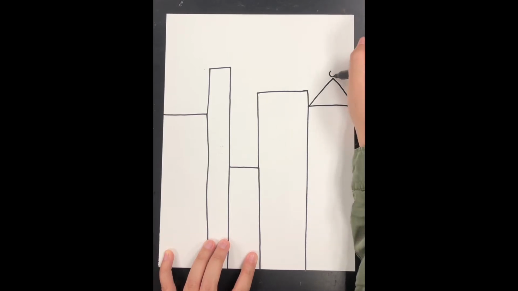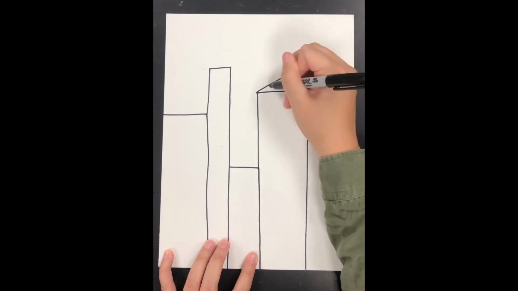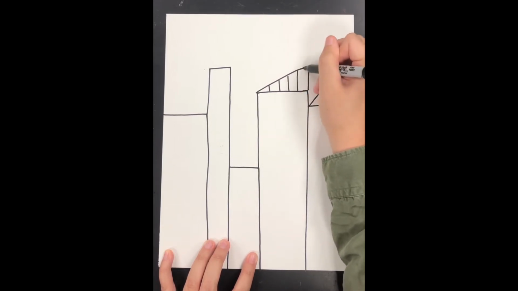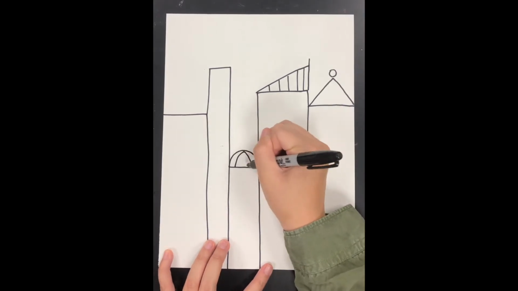Next, I'm going to add some different types of roofs. I'm using some basic shapes like circles, triangles, squares, and rectangles to decorate my buildings. I'll continue doing that on all of my buildings.